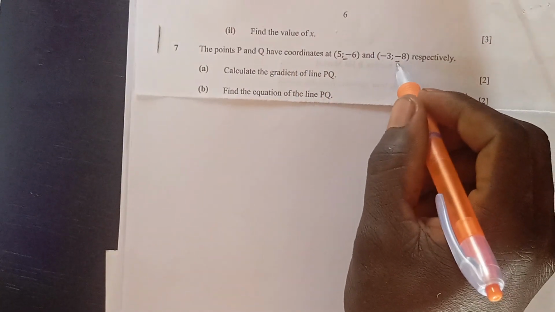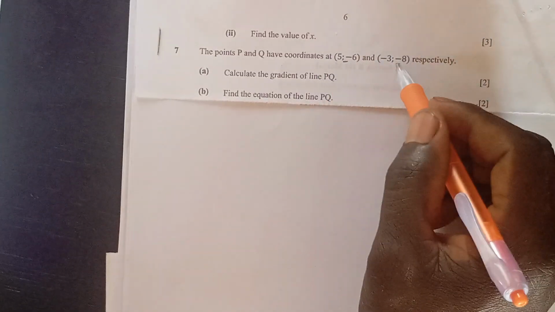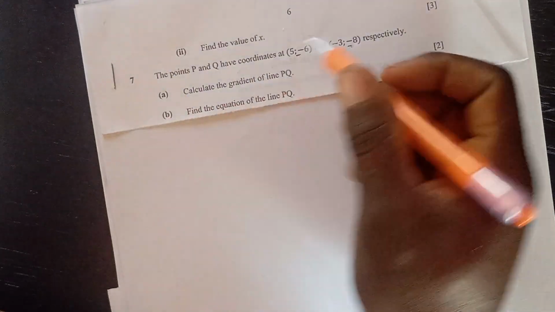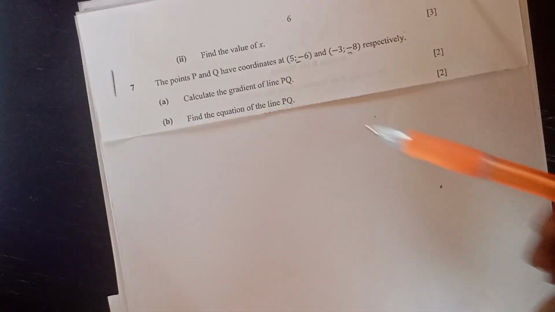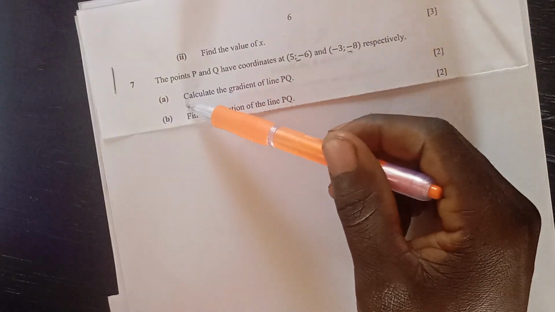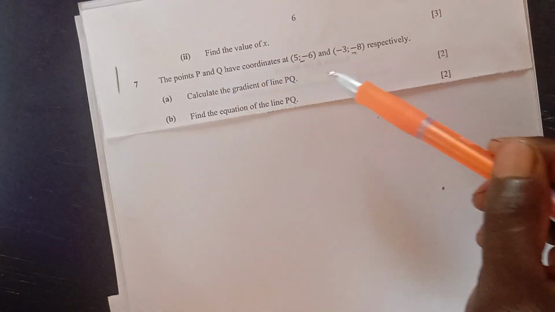Alright, so if these are the coordinates of the given points P and Q, it simply means any line which joins these two coordinates is going to be a straight line. Since they are just two coordinates, they form a straight line when joined. So in other words, we are on coordinate geometry. This question is from the topic of coordinate geometry. So the first question requires us to calculate the gradient of the line PQ.